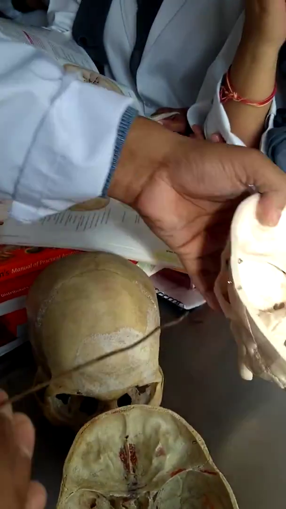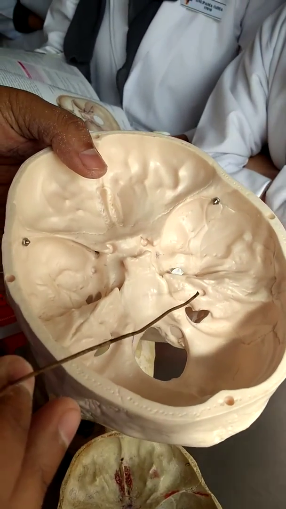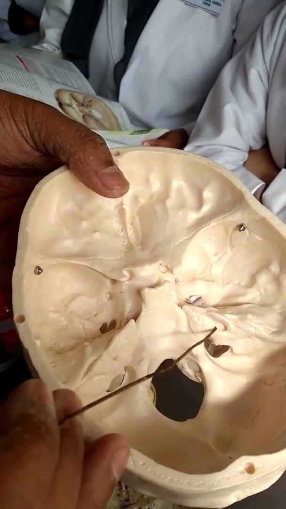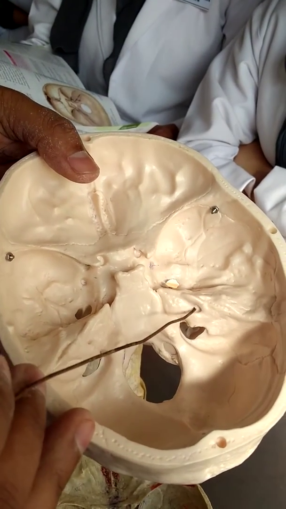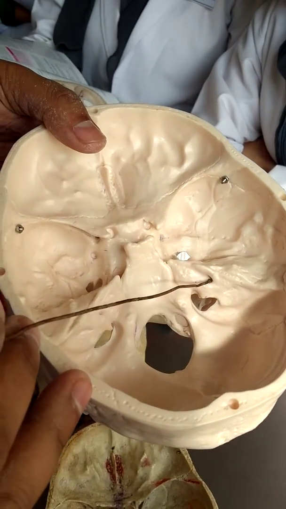Now the 7th cranial nerve and the 8th cranial nerve. The 7th is the facial, the 8th is the vestibulocochlear. This is the internal acoustic meatus. So through this foramen we have the facial nerve and the vestibulocochlear nerve.